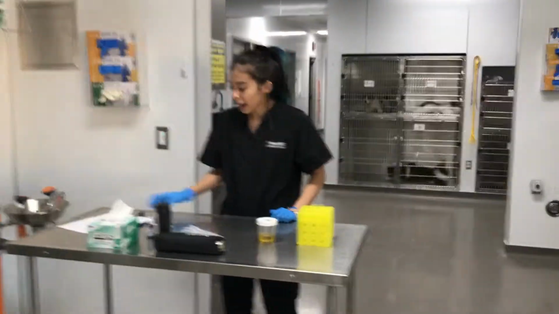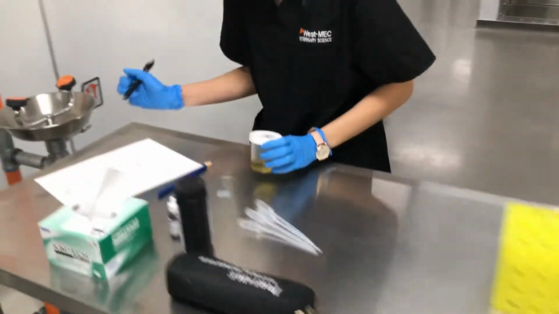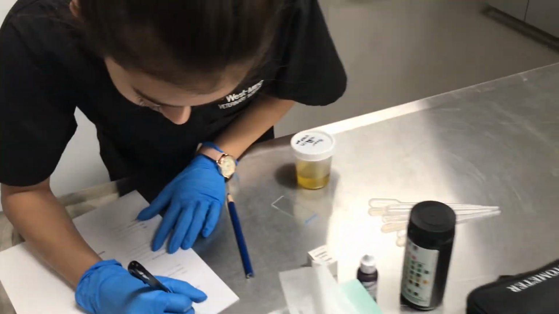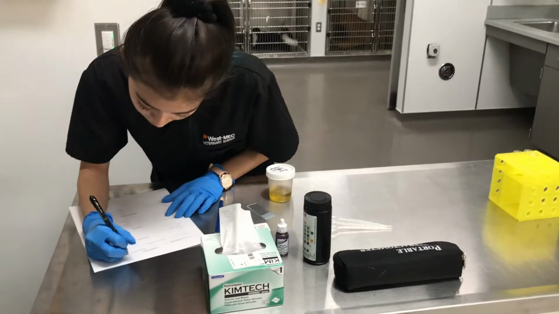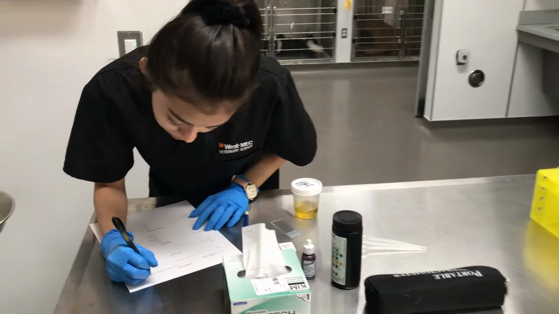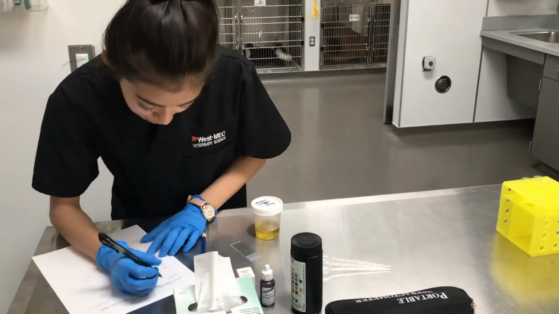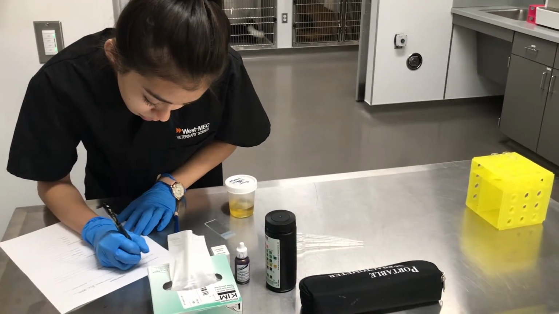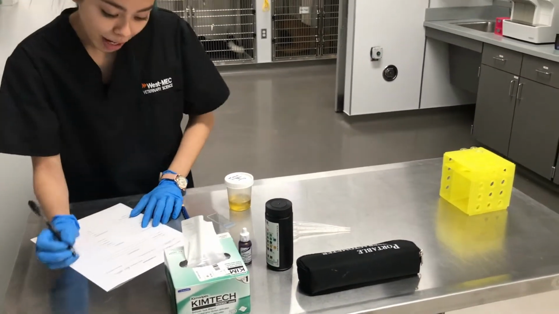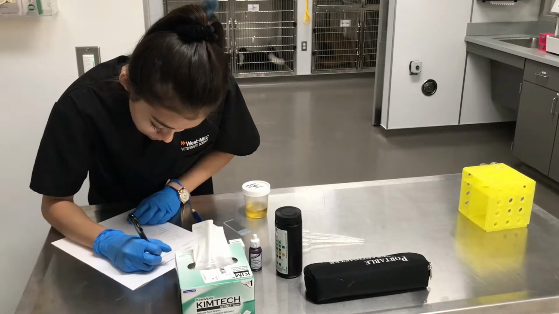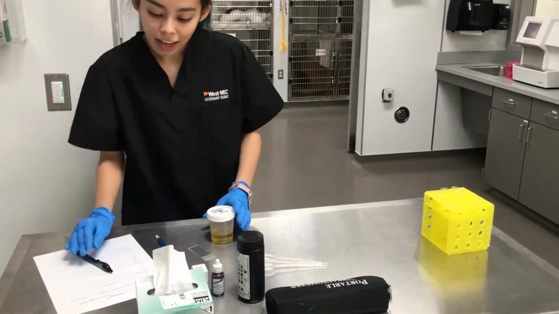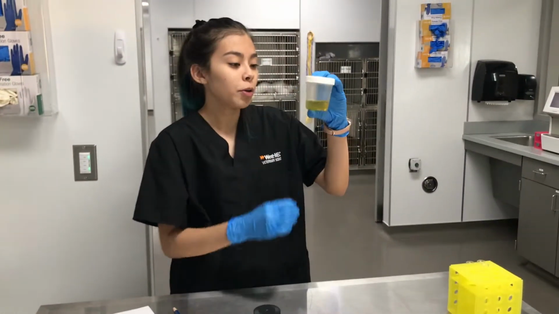So I'm going to start off by writing the patient's name on the urinalysis record. And I'll also be writing the method of collection of the urine and today's date, and the time of urine collection. And when I'm done with that, I will start a visual inspection of the urine sample.